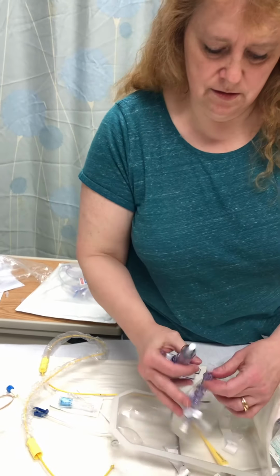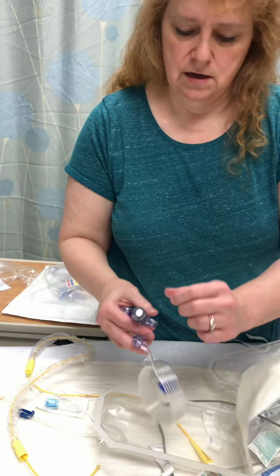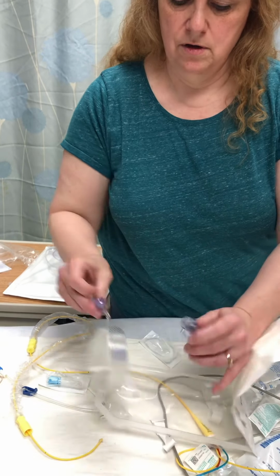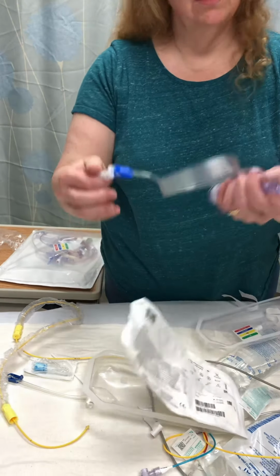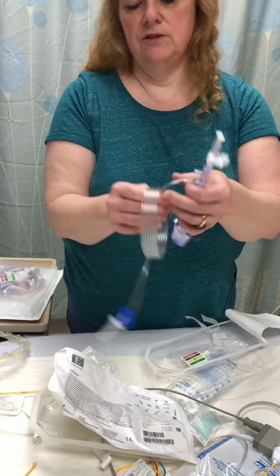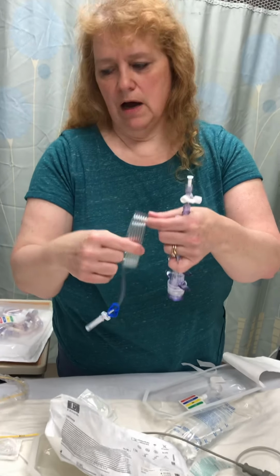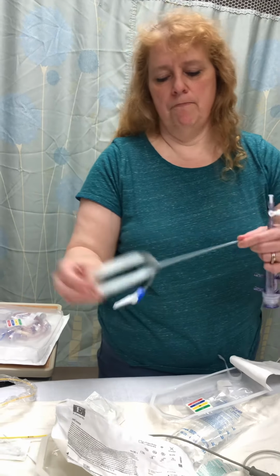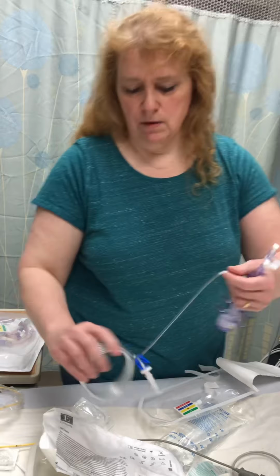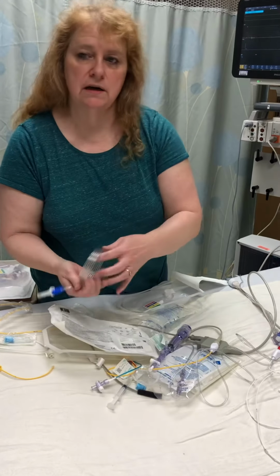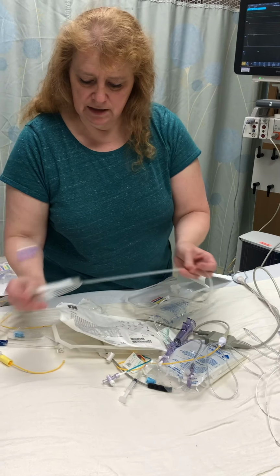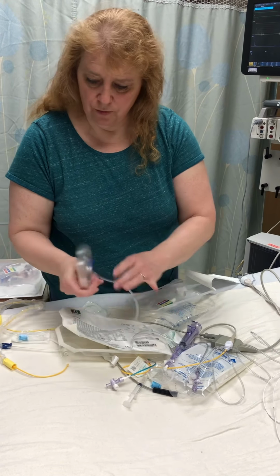This and this go together like this. You can unravel this just because it's easier. Years ago, we used to have to ice these, but now we have much more advanced equipment, so you don't have to ice them anymore. But you would put this in a container of ice just to help things go through.